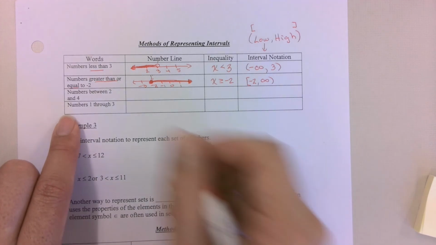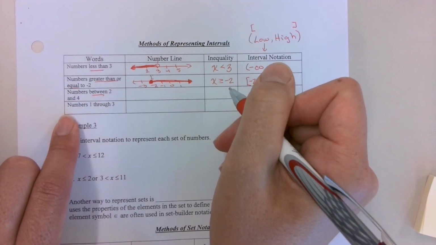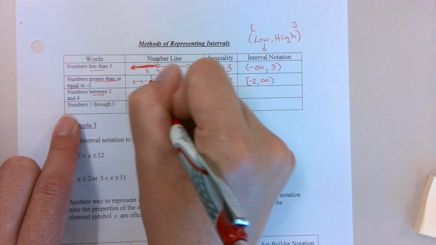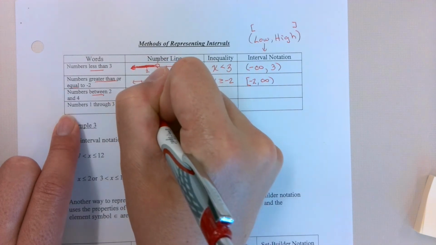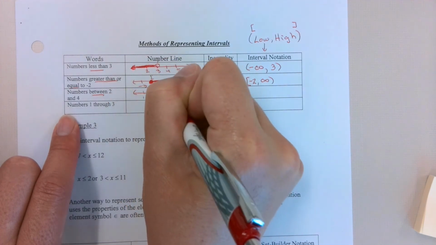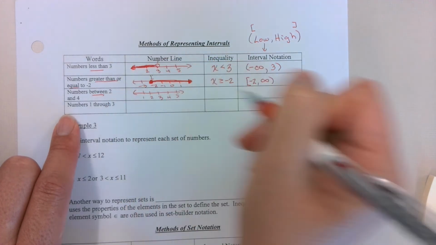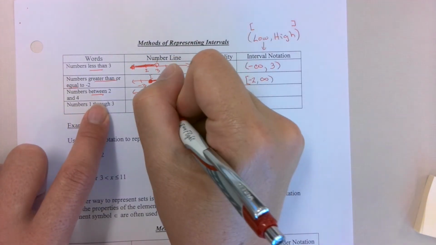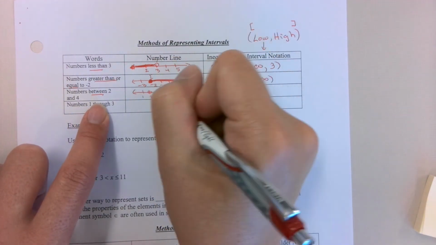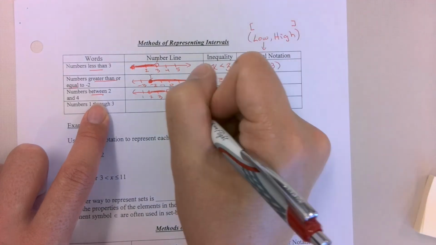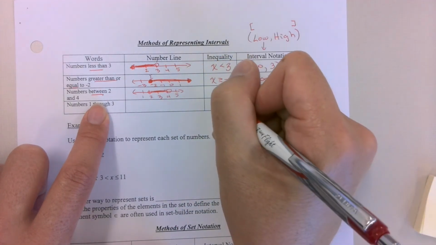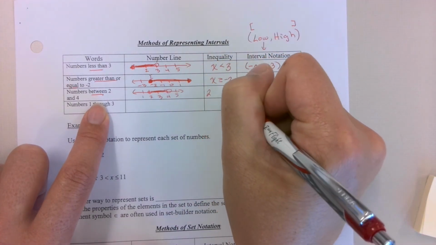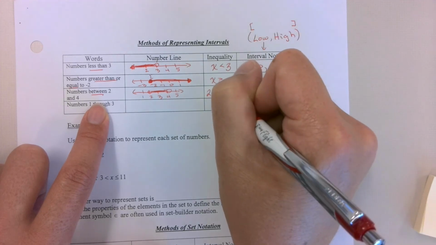All right, now notice it says numbers between 2 and 4. So it's not including 2 and 4. So 1, 2, 3, 4, we'll go to 5. All right, so numbers between would not include. So open circle to open circle, shade in between. And that would be 2 is the low, 4 is the high, x is in between there.